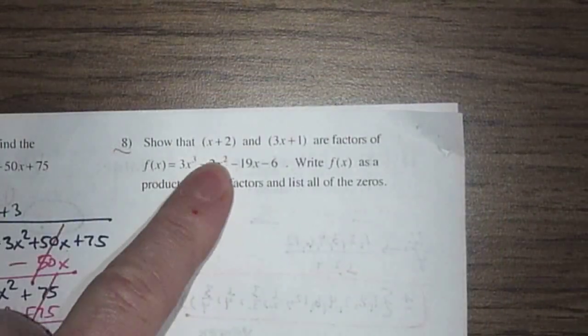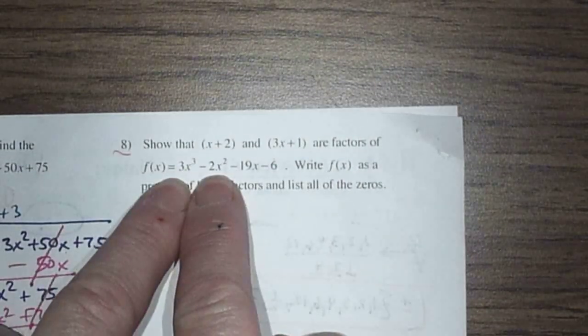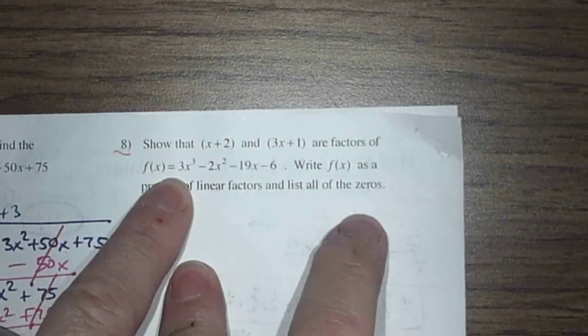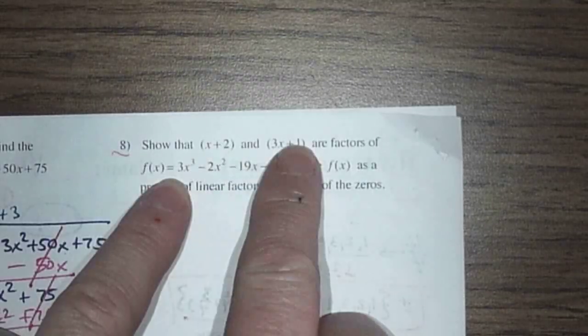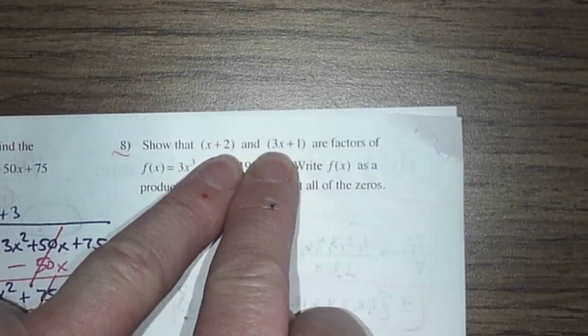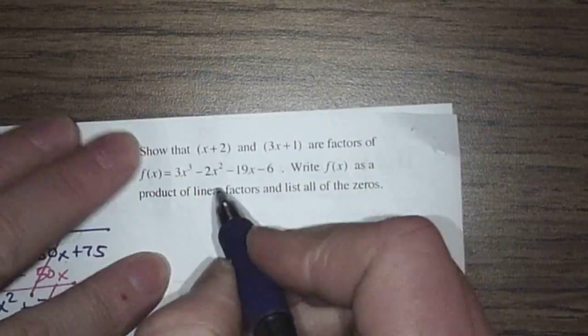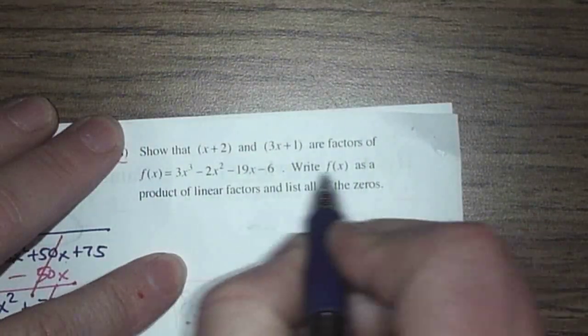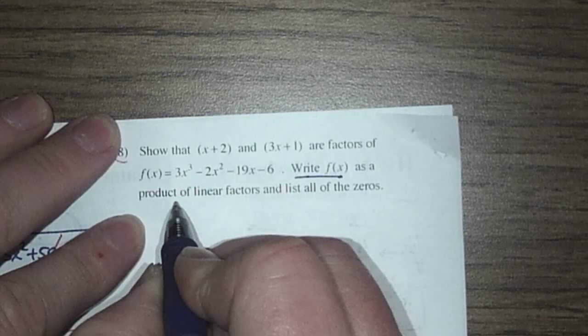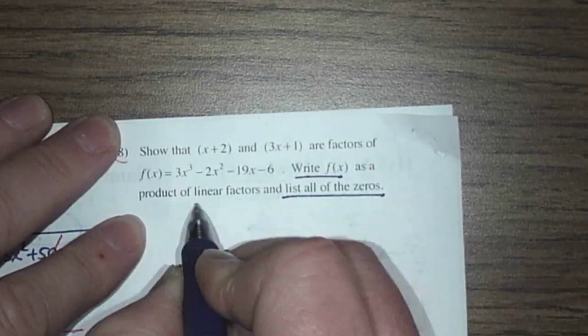Show that both of these are factors of that. I can do it two ways. If I have two of them, I could multiply them both together and do long division. Another way is, and it says also write f of x as a factor and list all the zeros.